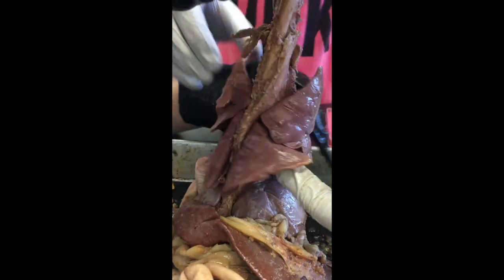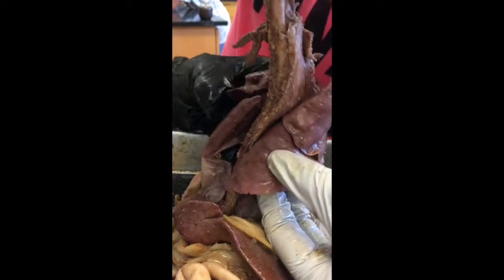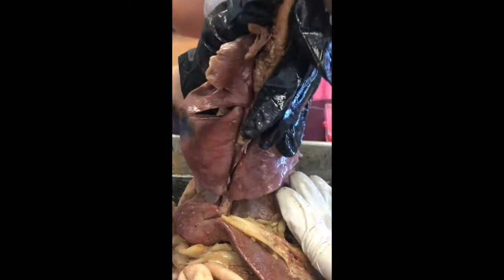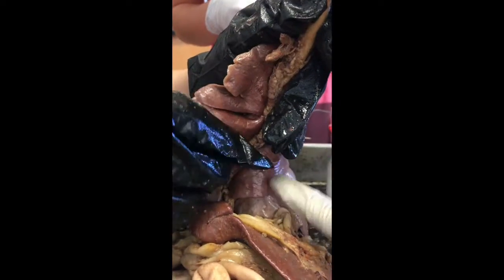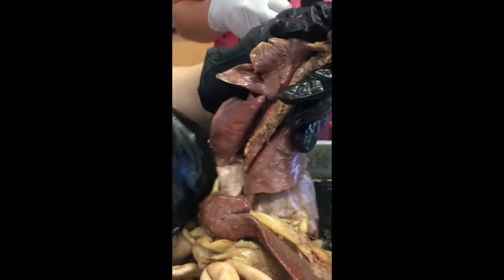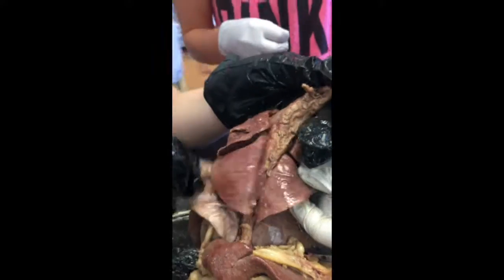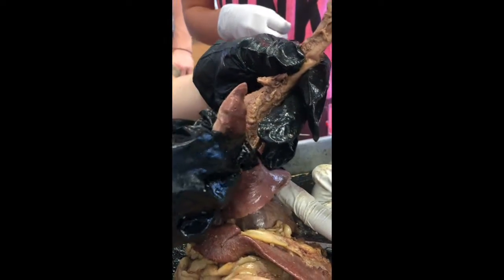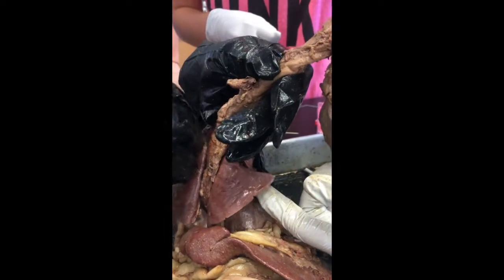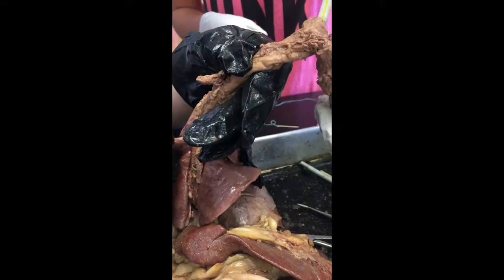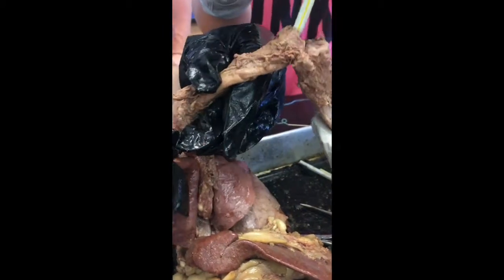Okay, let's not discuss that right now. I mean, they feel pretty solid. They don't feel like, I don't think these are... How could they just not be the lungs? It's impossible for them to not be the lungs. They're obviously the lungs.